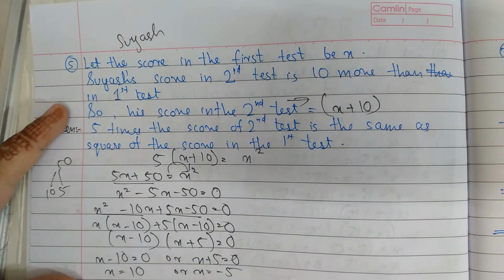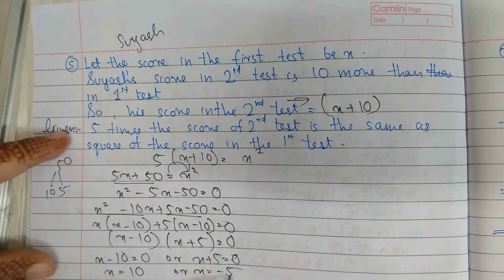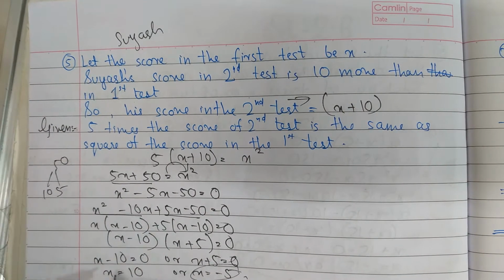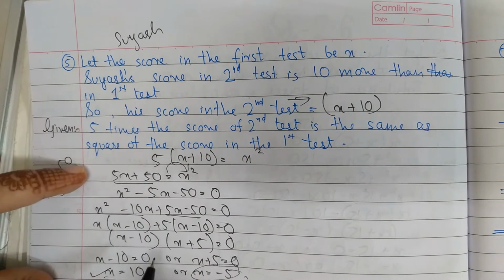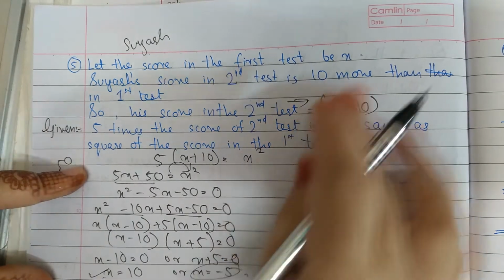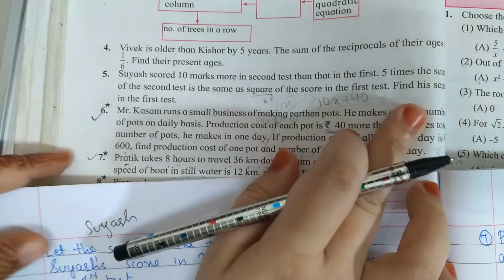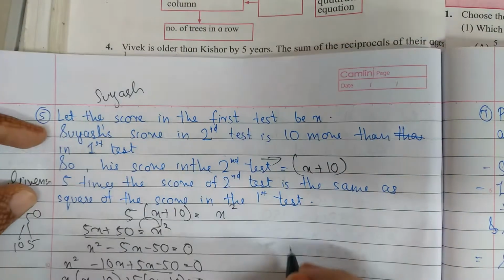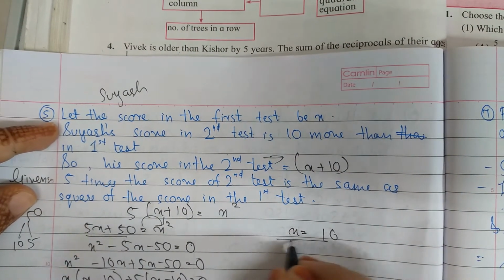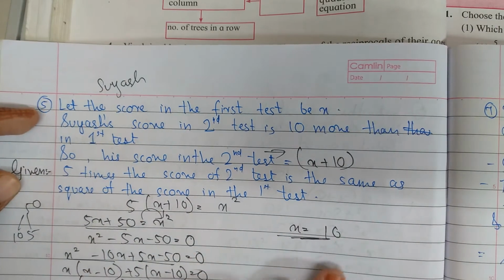Okay, so the quantity cannot be negative. All right, marks cannot be negative, so it is always positive. So here we have to find out the age, sorry, not age, the score in the first test. It means x is equal to 10. So students, you will write the answer in a sentence.